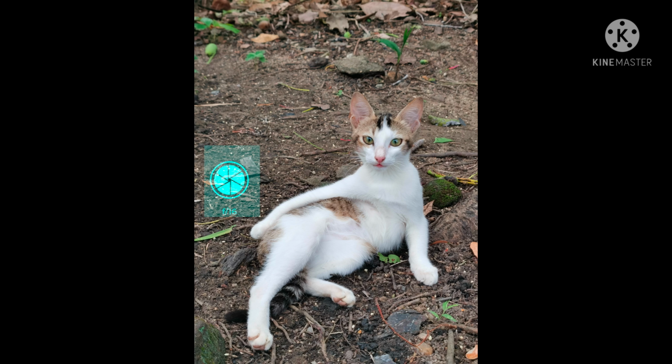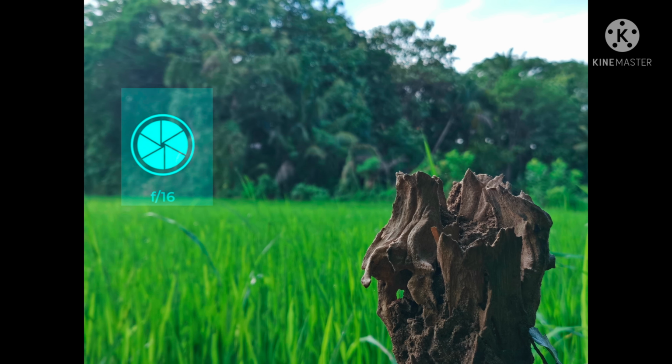A small aperture will result in a small amount of background blur, so-called large or deep depth of field. This is ideal for architecture and landscape photography. Take a look at these photographs.